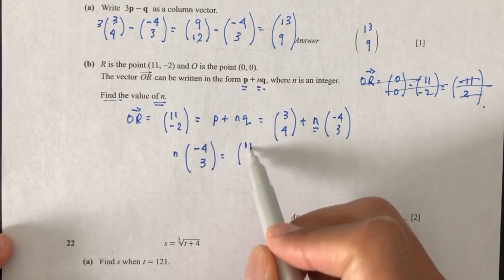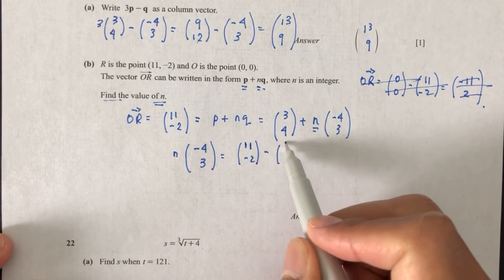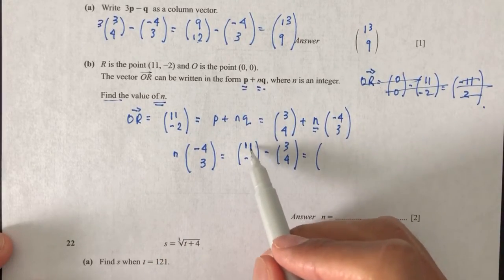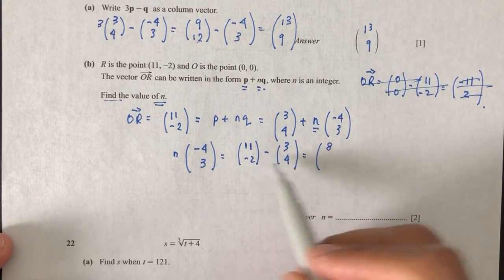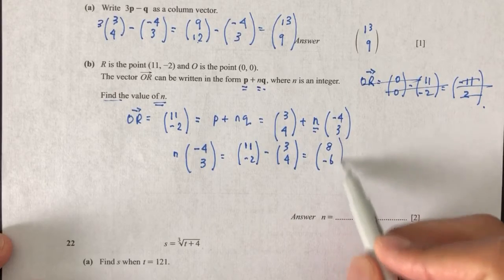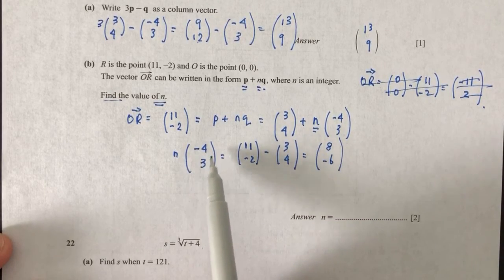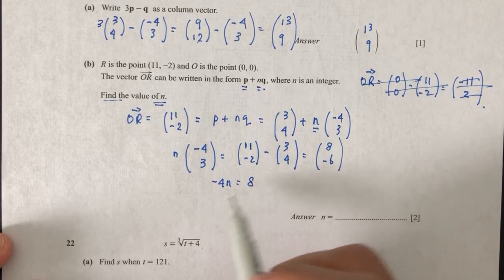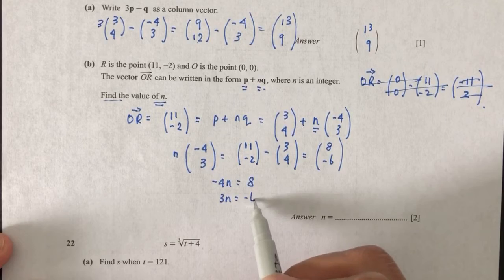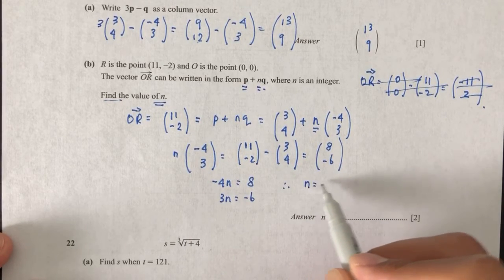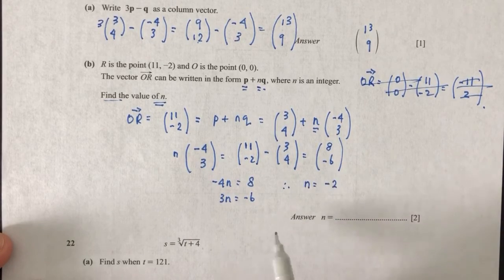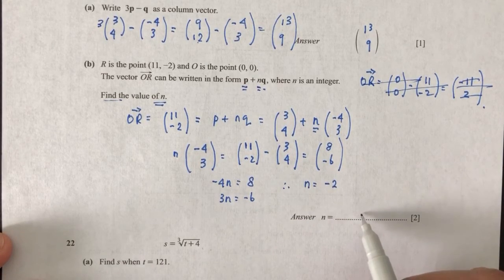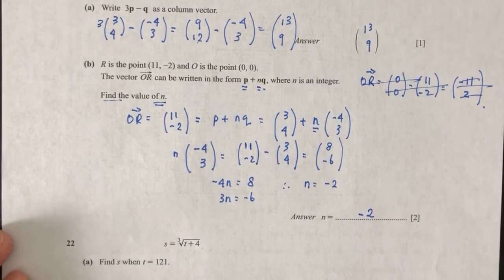So we have 11, minus 2 minus 3, 4. Because we've sent this over, 11 minus 3 will be 8, and minus 2 minus 4 will be minus 6. From observation, we have minus 4n equal to 8 and 3n equal to minus 6, which means the value of n will be minus 2. If you divide by 3, it will be minus 2, divide by minus 4 will be minus 2. So the answer of n will be minus 2 for part B.